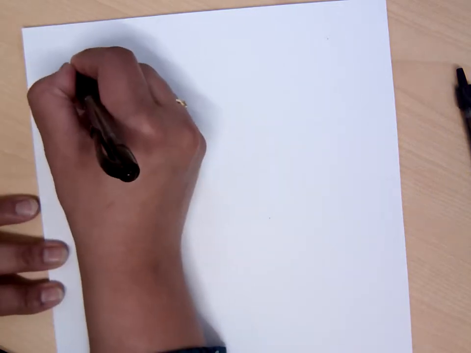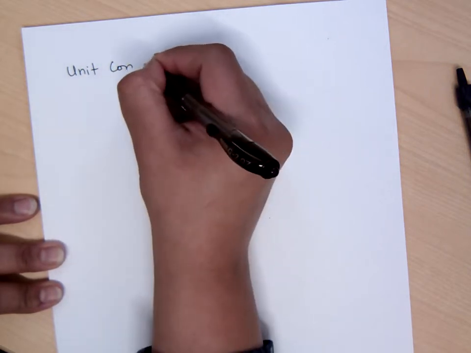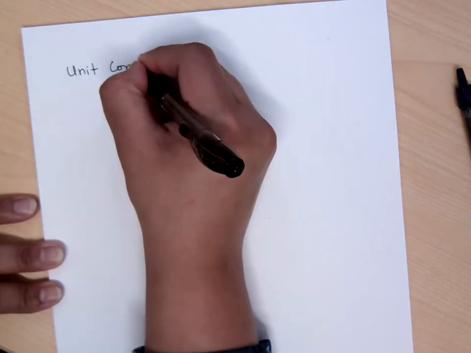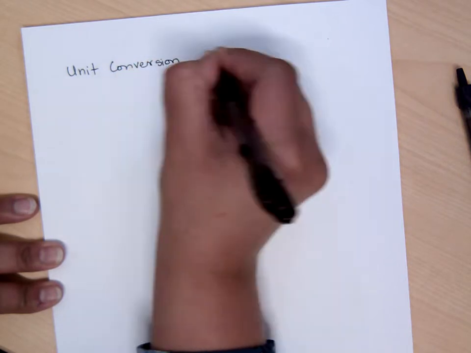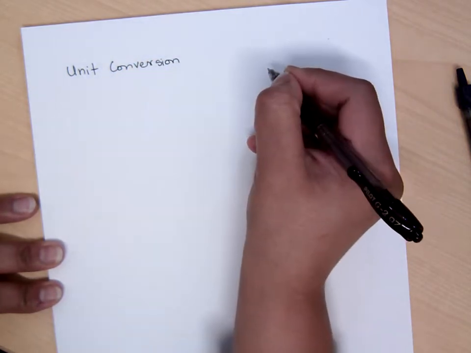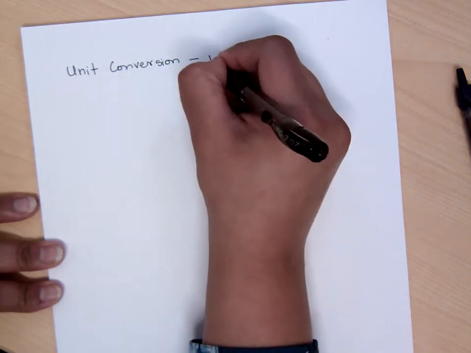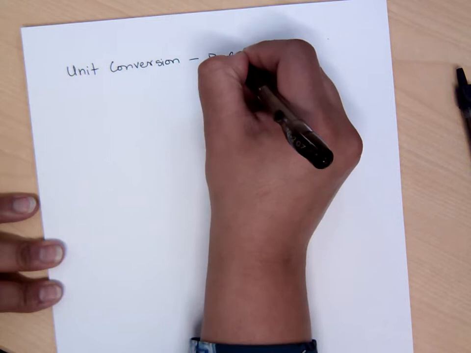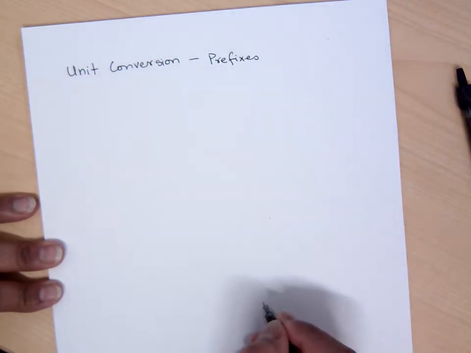This is where we are going to learn unit conversions between different prefixes. Prefixes are helpful to give a smaller or a larger form of any unit. So when we're talking about SI units, we have different prefixes that are given in our textbooks and lecture.